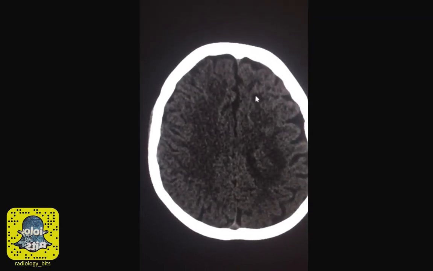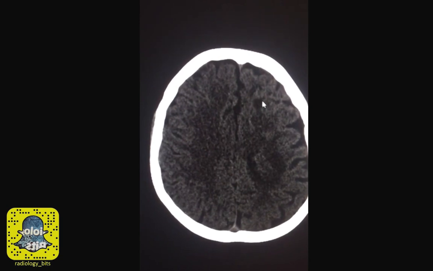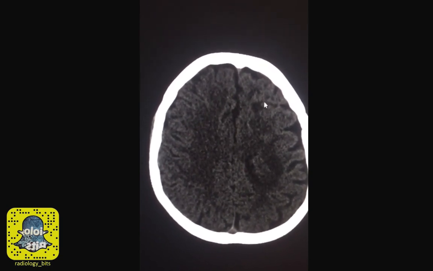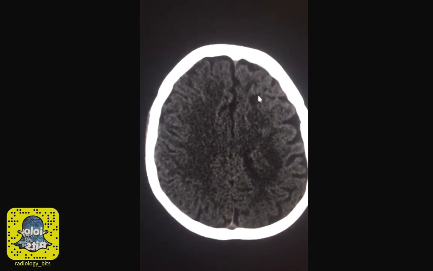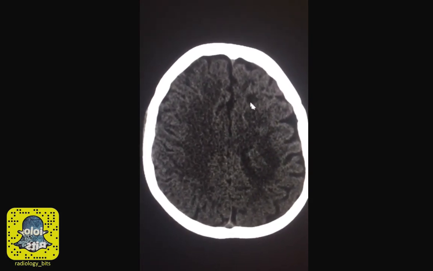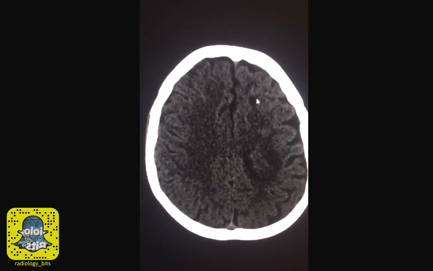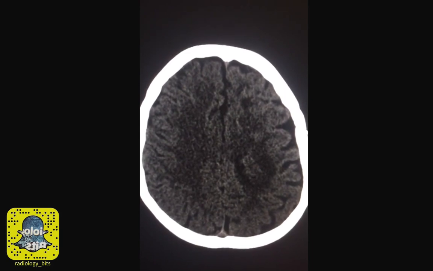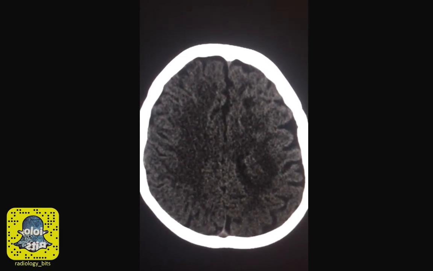Adjusting the window, looking carefully, you'll notice that you have another focus of hypodensity here that does not lead to loss of the gray-white matter junction. Now, just by that, you're suspecting multifocality of at least two intraaxial lesions. You have to look more carefully. Since both neoplasms, such as metastases, or infections of various causes, could have multifocality, let's look carefully.